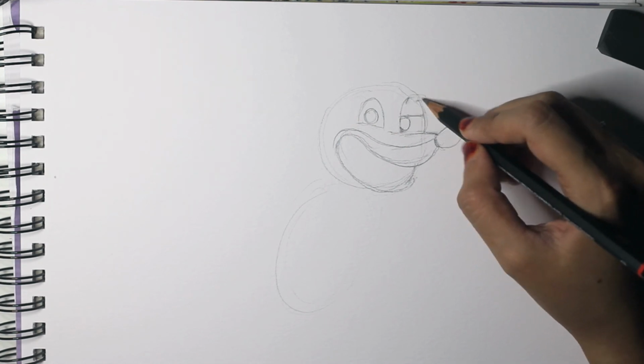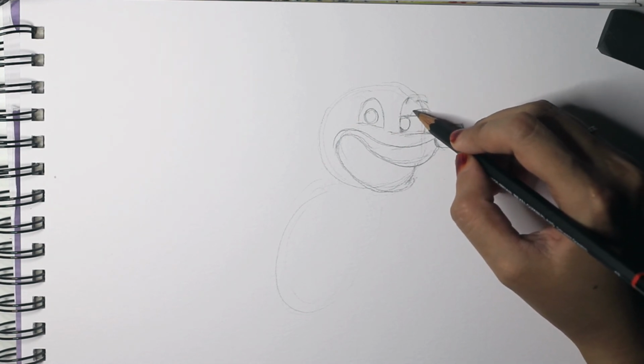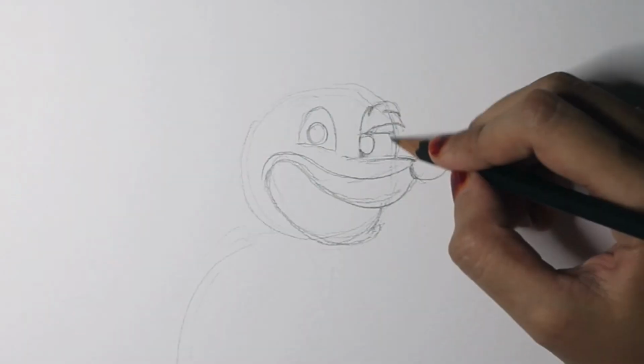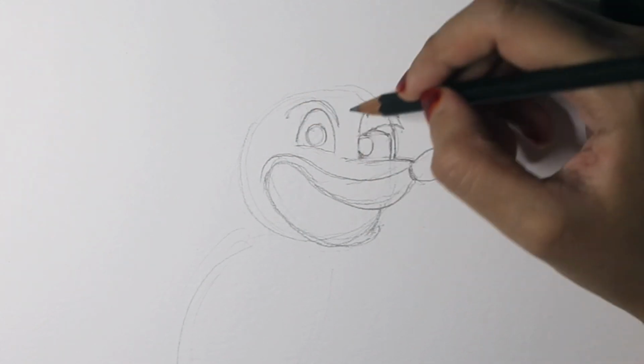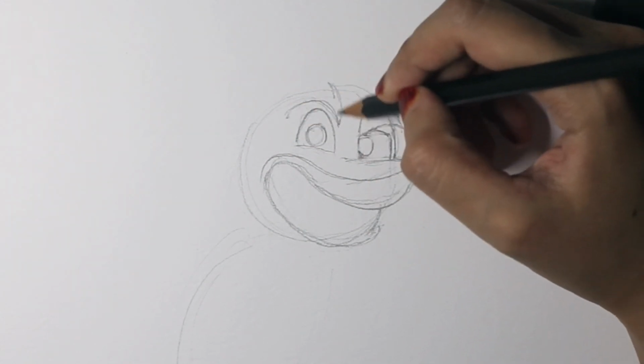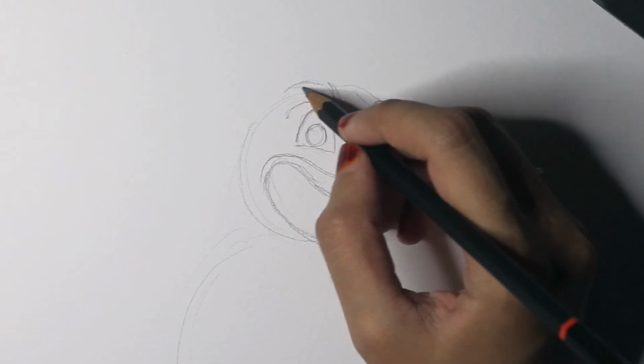And then we're gonna move on to the eyebrows. Crash Bandicoot has such bushy eyebrows, so thick ones, moving out from the center upwards.